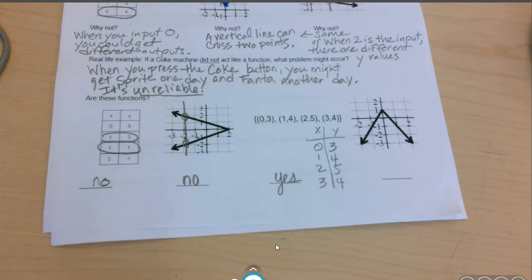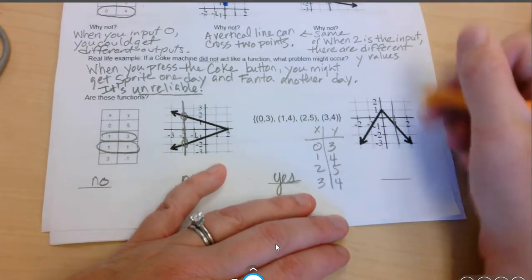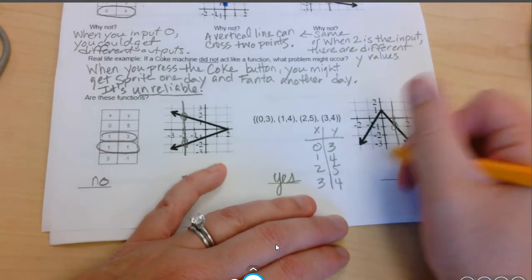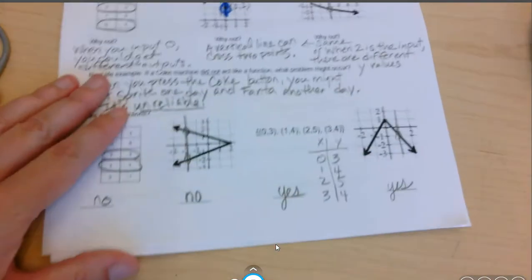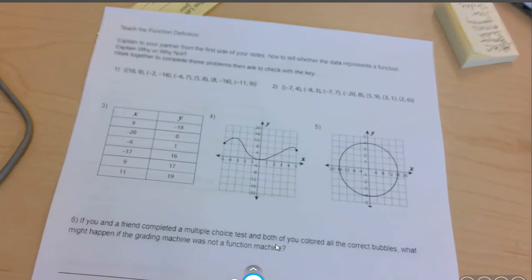Yes. 1 vote for yes, 2 votes for yes, 3 votes for yes. Okay, it's right. Because anywhere I draw a vertical line, it will only cross it once, which means every X has just one Y. So this is also a yes. Now, I do not want you to do the problems on the top here yet, because I want you to work through those with your partner as you're teaching them, so don't do them yet, okay?